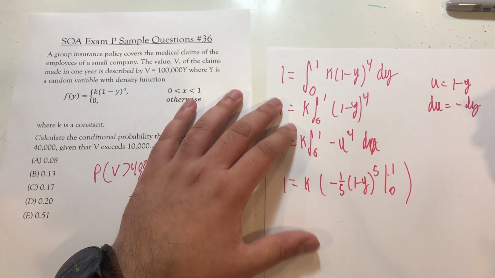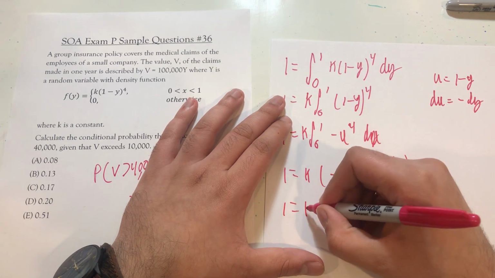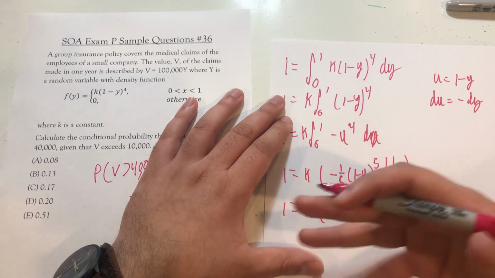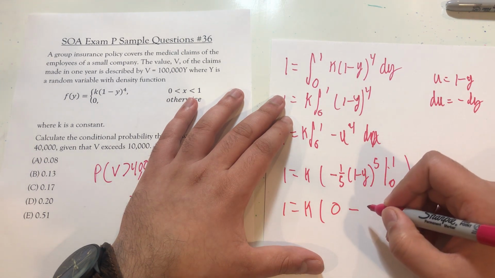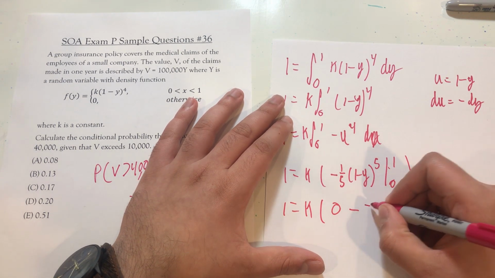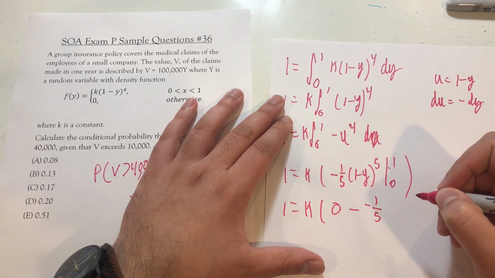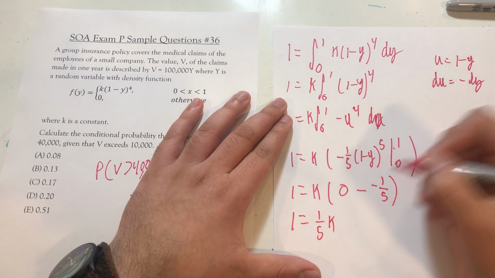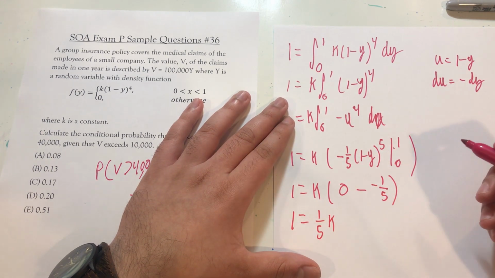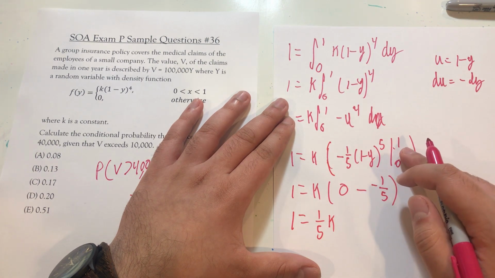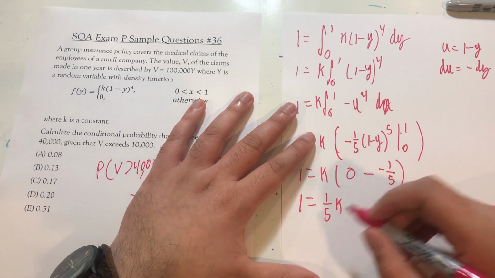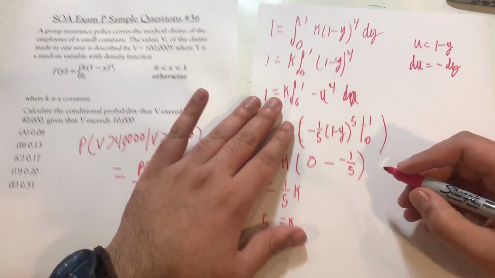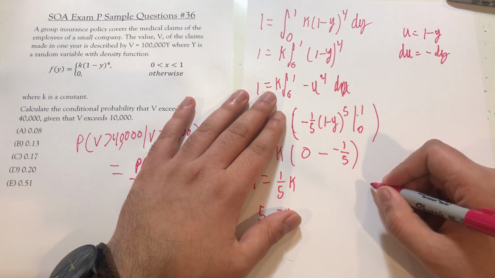Putting this in, we end up with 1 equals k of 0 minus negative 1 over 5. I'm skipping a few steps, just for speed, so this video is not longer than it needs to be. Which is simply 1 equals 1 over 5k. All I did was evaluate this integral from 0 to 1. And then I figure out k is equal to 5. So the actual density function I'm given here is the following.